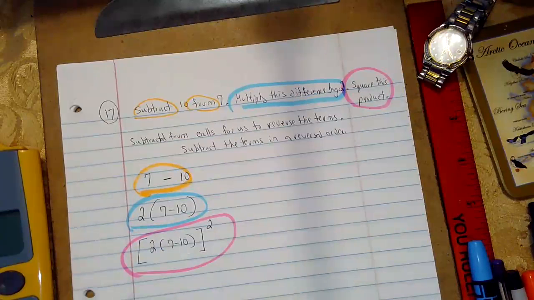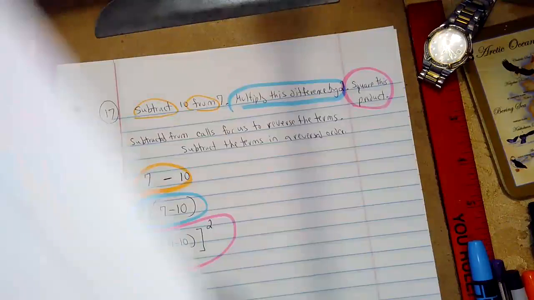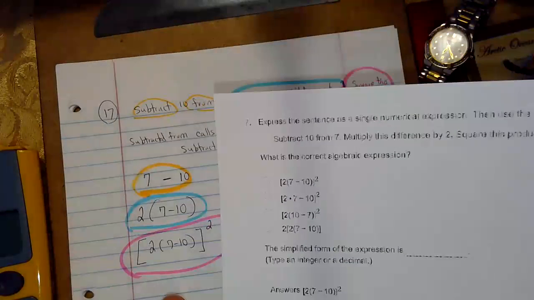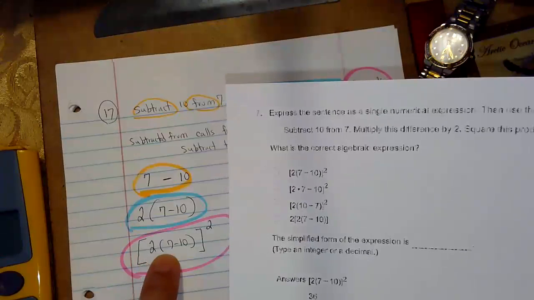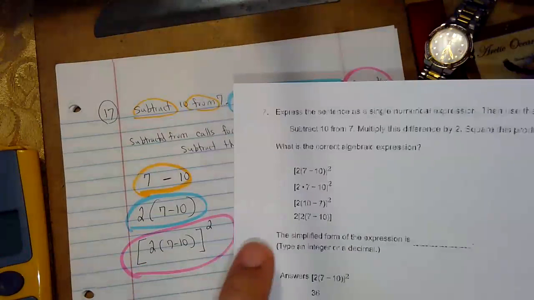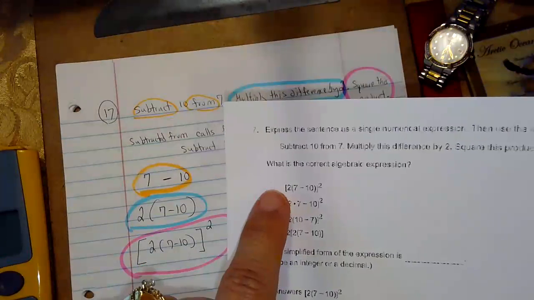Let's see if I'm looking at mine. On mine it looks like the best choice is the first one. You can see all my choices here. I do it on paper, then I look for the one that's closest to the match, and it does look like this first one is the better match.